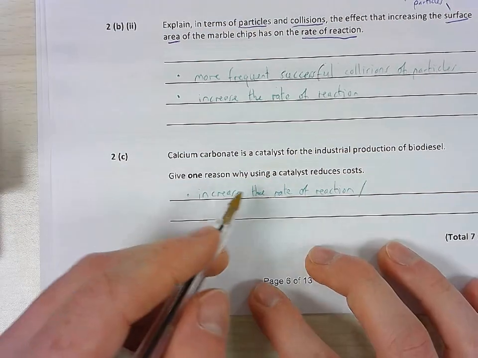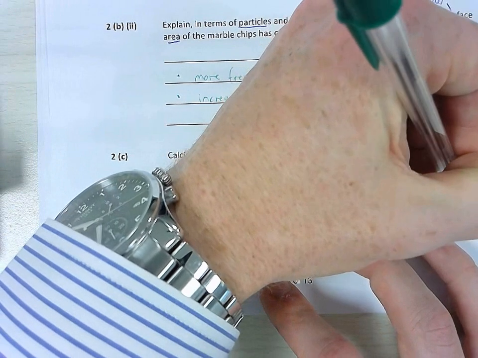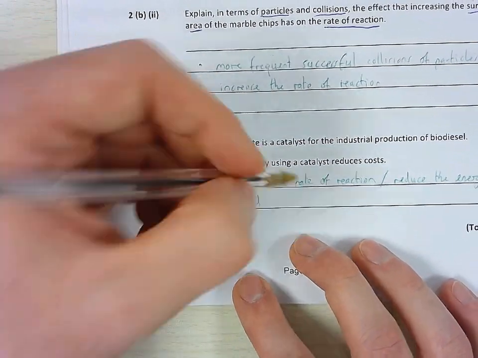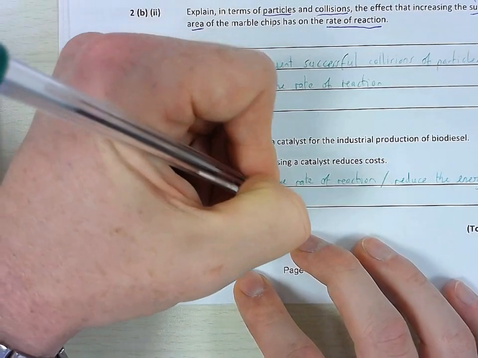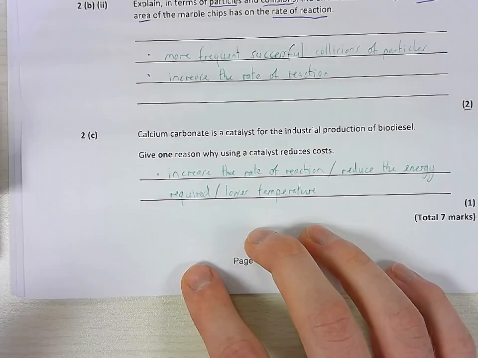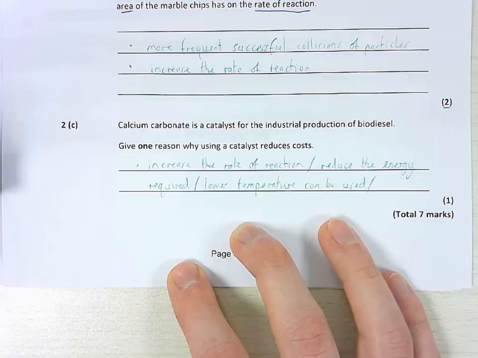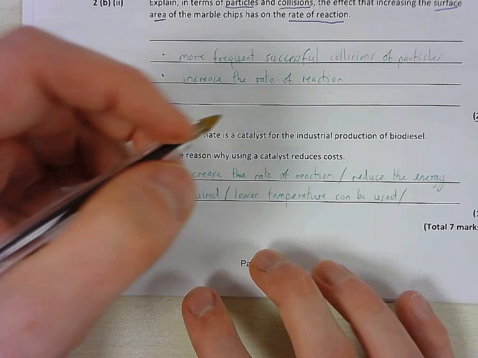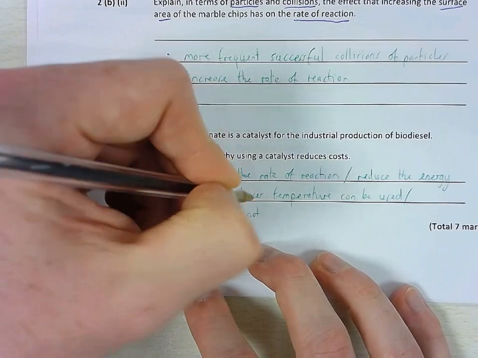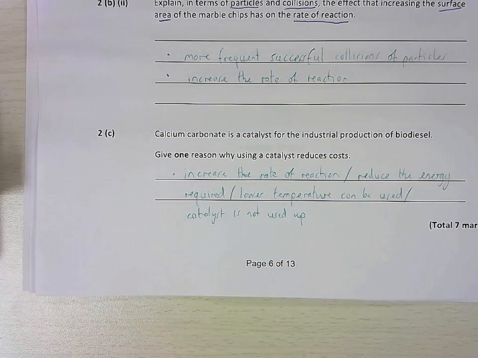Other possible options is that the catalyst will reduce the energy required, so we'll need to supply less energy for the reaction, which is going to keep the cost down. You could also have said that a lower temperature can be used. And there's one more, which is, this is going to reduce costs because the catalyst is not used up. So you can use it over and over again. So one of those will get you that mark.